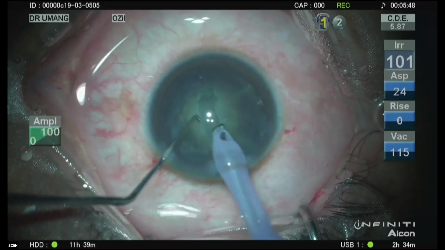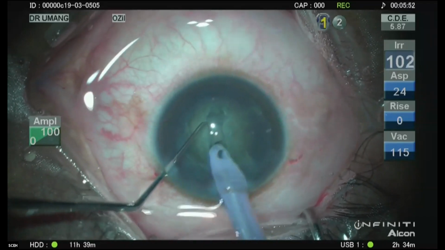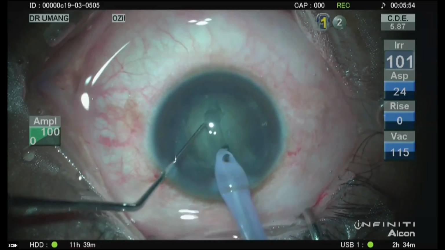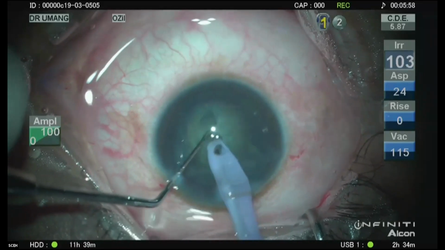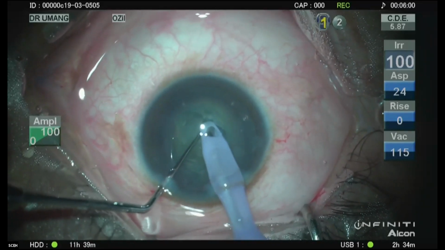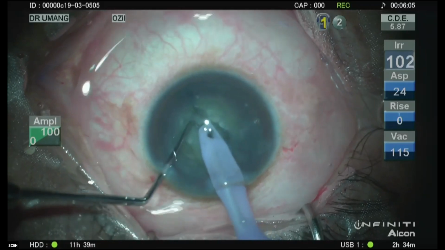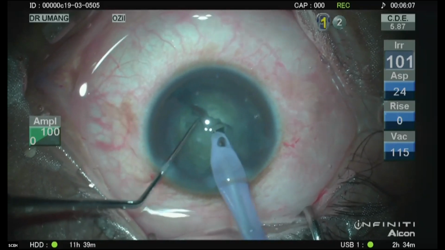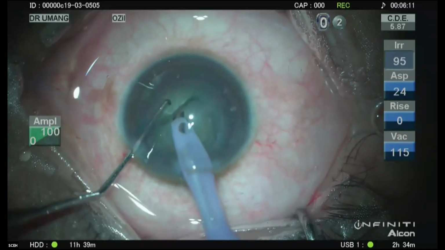So we've got a trench, and I don't know whether it was visible there. The posterior plate of this cataract was much denser than the superficial side. So we go right to the base and separate. And the posterior fibers require a little more power.